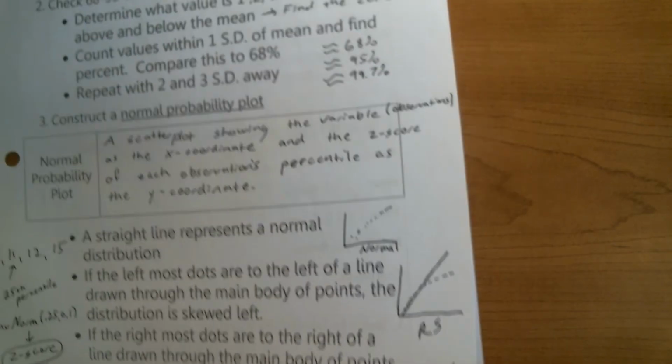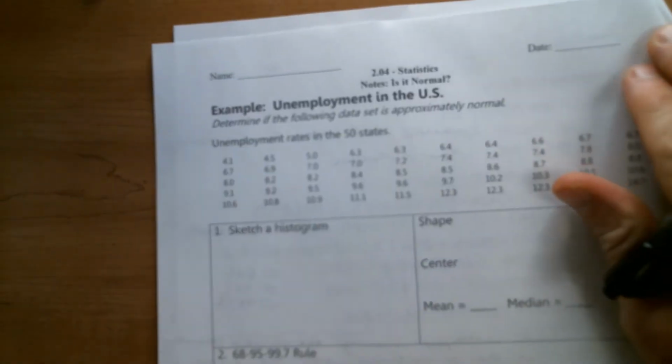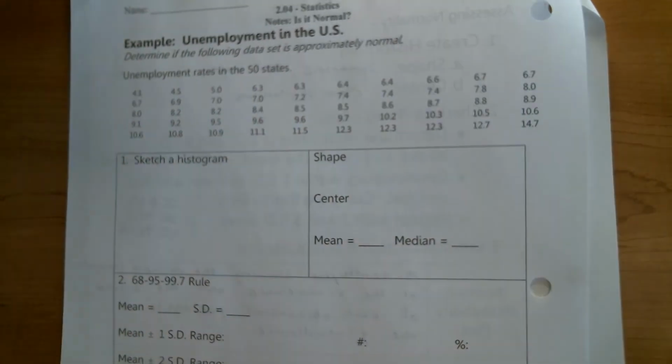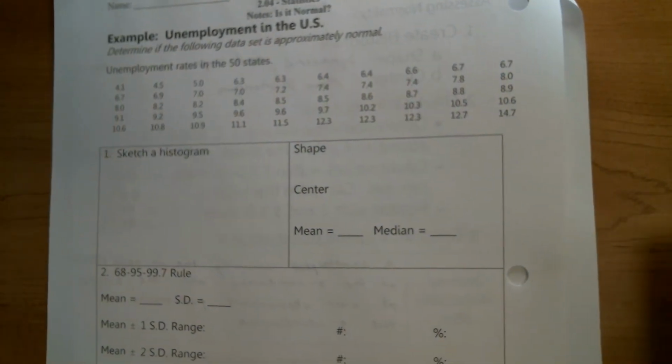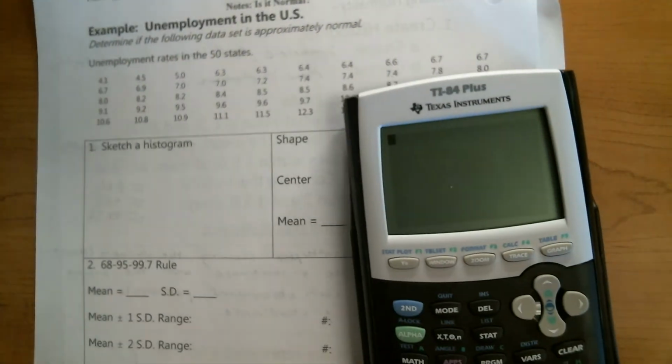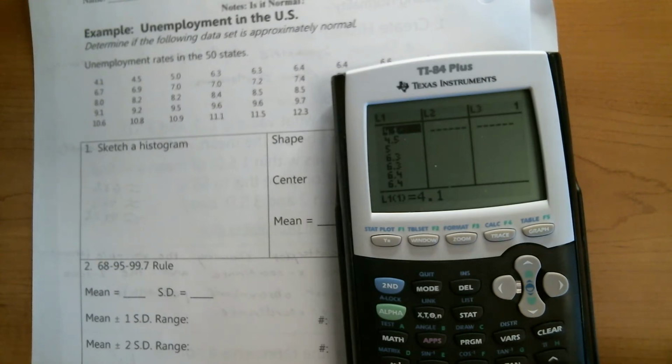Okay. So let's run through an example. Here we have unemployment in the US. We have unemployment rates in 50 states, and we want to assess: is this data normal? Can we use the normal distribution to approximate what's happening in this type of situation? The first thing to do would be to sketch a histogram. I've already entered all of those values into L1.